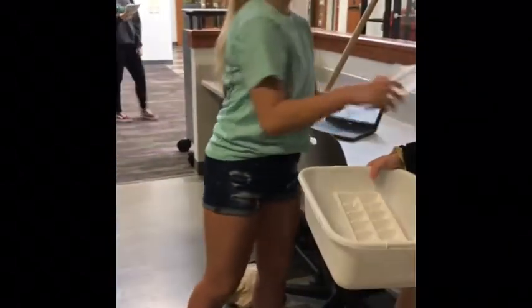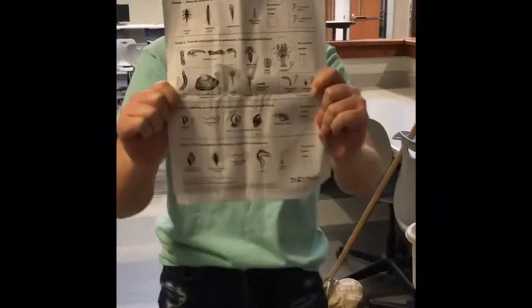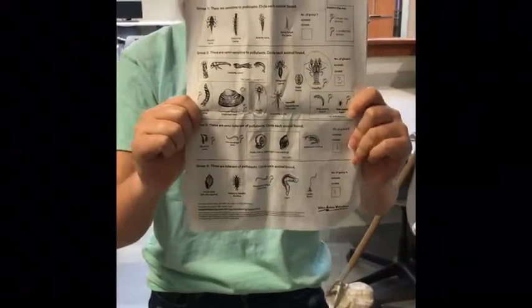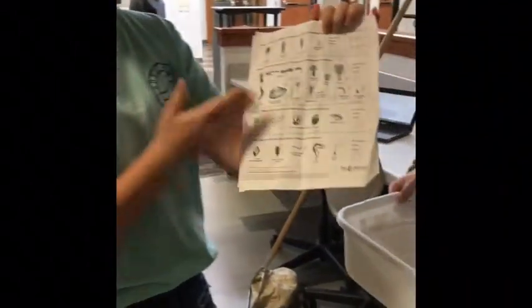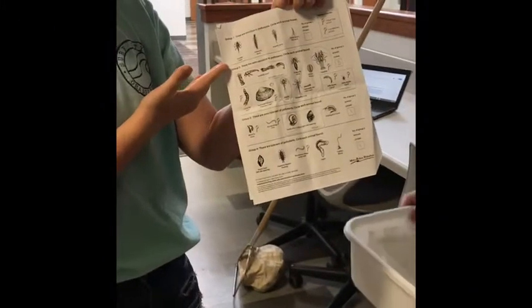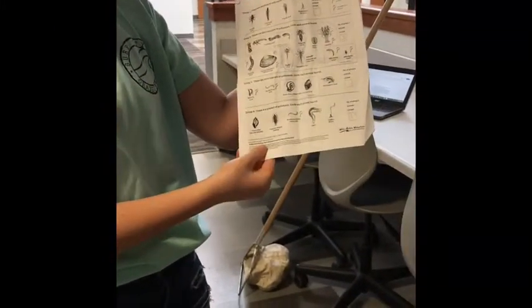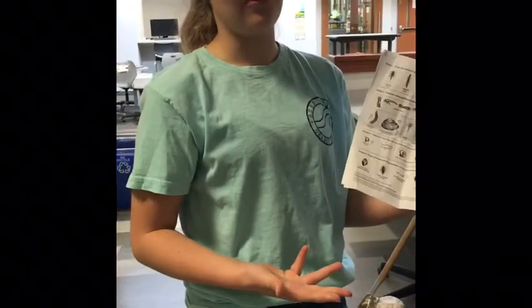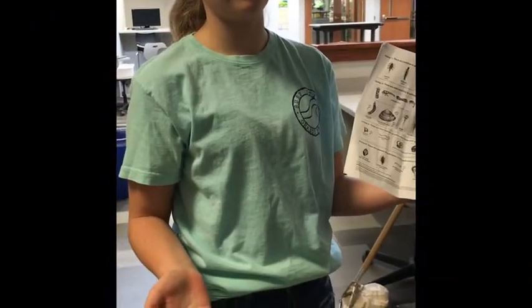Okay. These are some of the organisms you can find. As you can tell, the ones on top are very sensitive to pollutants, and the ones on bottom are tolerant to pollutants. So that can tell you how polluted your water is.